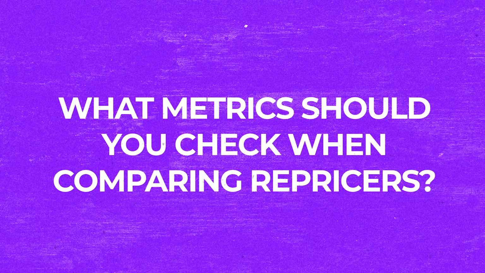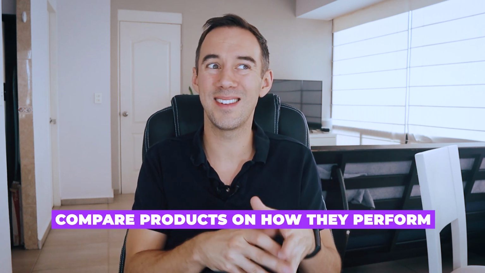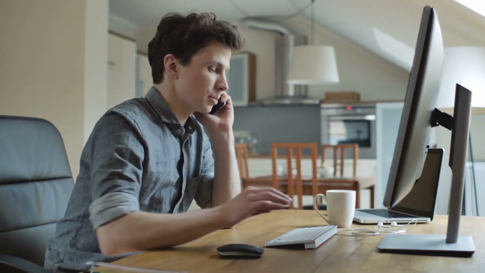Now, this leads me nicely onto my 5th chapter, which is what should you be measuring when you're comparing repricers? So for me, when I'm personally looking at one repricer versus another one, I'll be looking at individual products and seeing how they perform versus the competition on that ASIN, jumping in, having a look, going, hey, why am I not winning the buy box? Why are they? And I'll be asking their support. I think that's really important, being able to get questions answered, because you've got to set the repricers up right. And maybe if you set them up wrong, then you need to jump on support and get quick feedback answers.